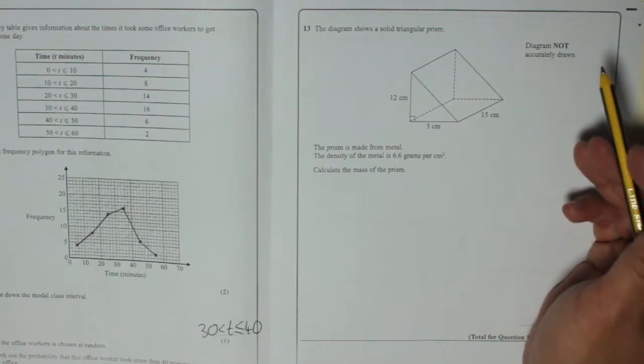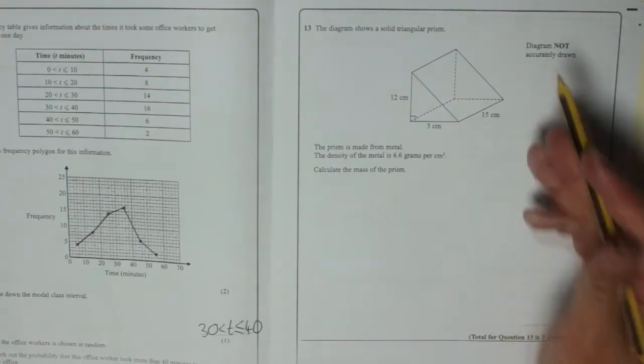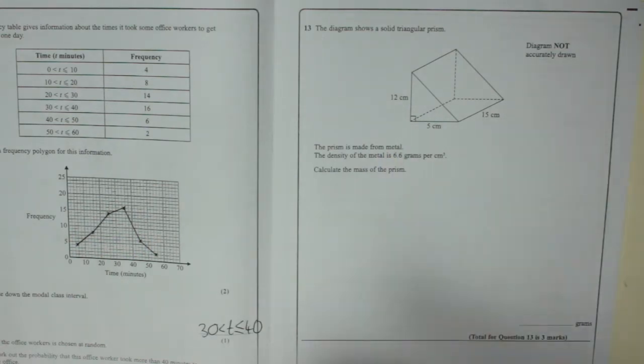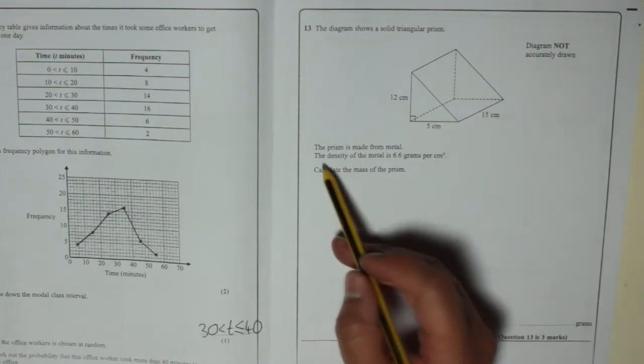A pyramid, for example, isn't a prism because as you go through the pyramid, the cross section changes shape. If you're going through it, it'll look like a triangle getting bigger and bigger until you get to the middle and then smaller and smaller. So that's a prism. It's made from metal.